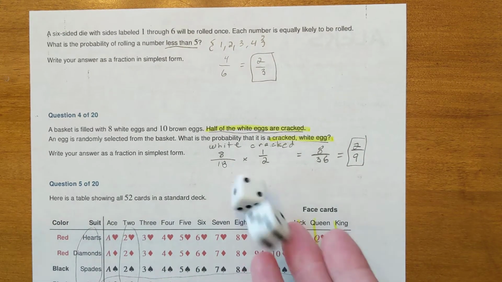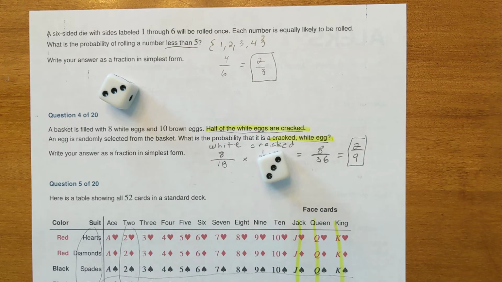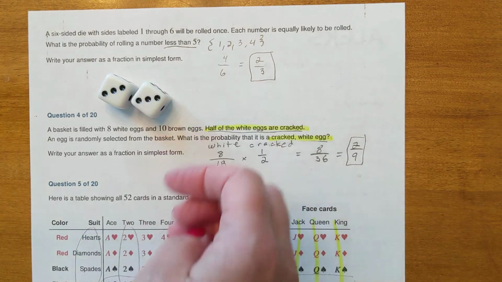I have to roll dice for you again. Okay, ooh, look at that. I got a pair. Nice.